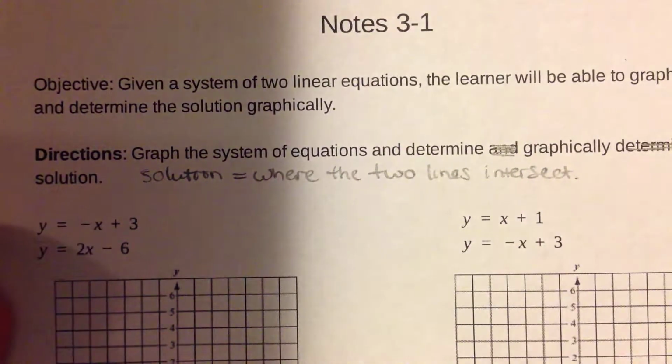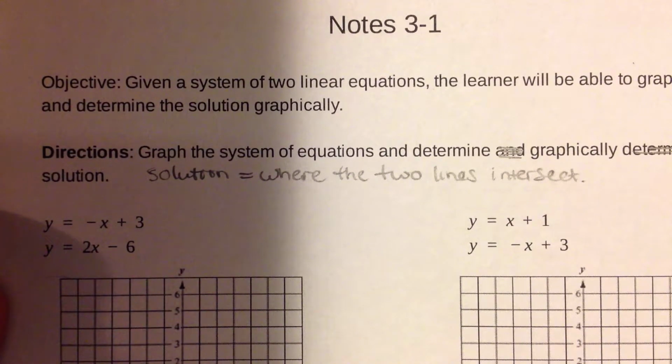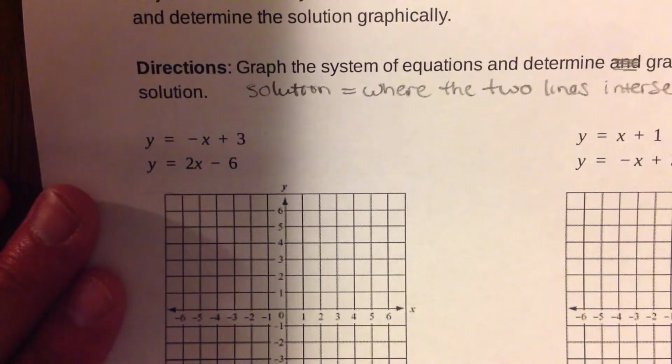Now, it doesn't always have to be two lines, but what we're dealing with in this lesson is graphing two lines. So it could be a parabola and a line, for instance, or any sort of where two graphs intersect. But again, in this case, we're doing two lines where they intersect. So let's start out by graphing the first line here.